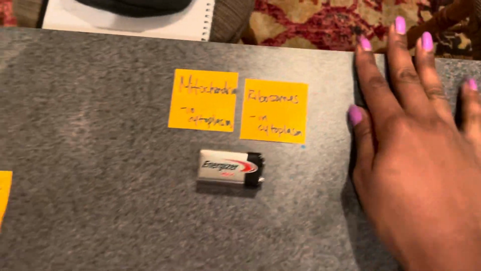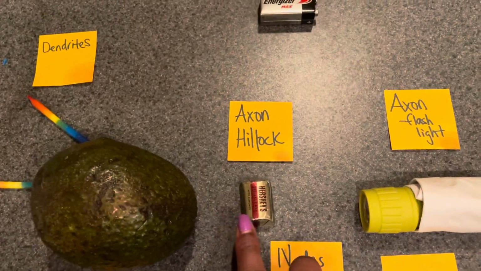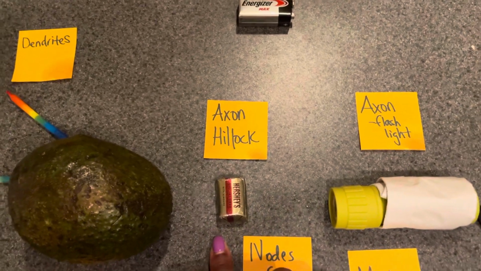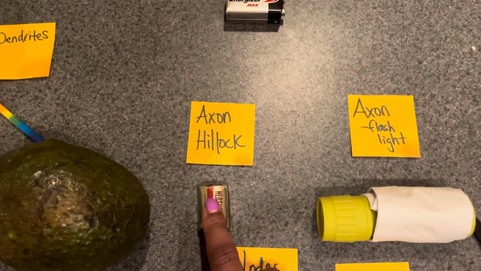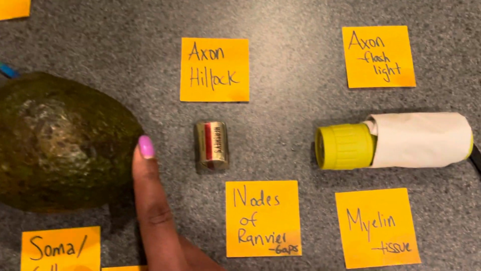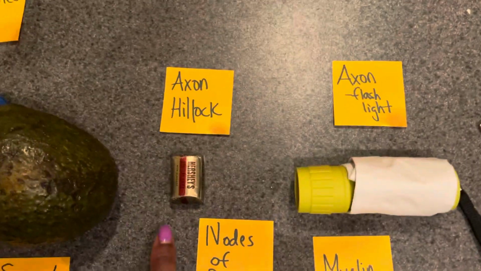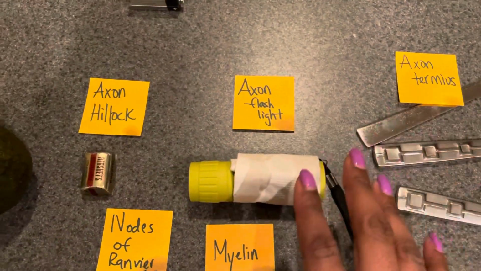Now moving back down to the neuron, we have the axon hillock, and that is represented by the Hershey bar. This is located at the end of the cell body, and it controls the firing of the neuron. Now this part here is kind of connected.